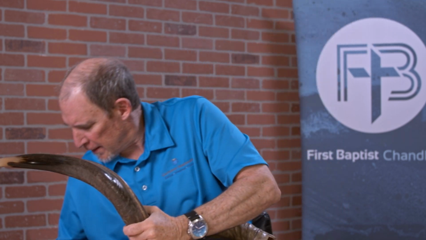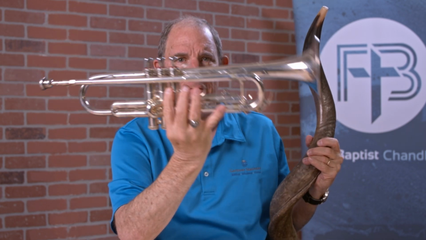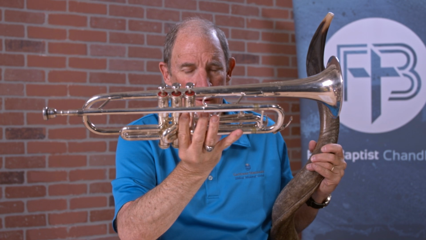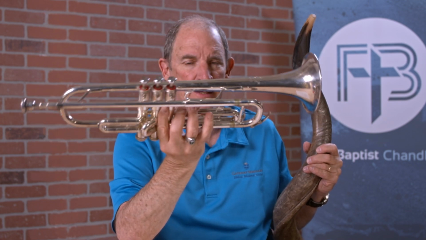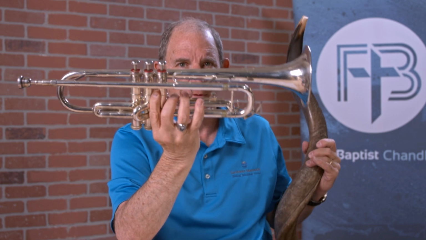So here's a kind of a modern way to think about it. If I use the word horn, I can mean one of these. It's a musical instrument. It's a horn. And if you're in a band or an orchestra, a lot of times they'll call out the horns, meaning the brass section. So this is a horn.